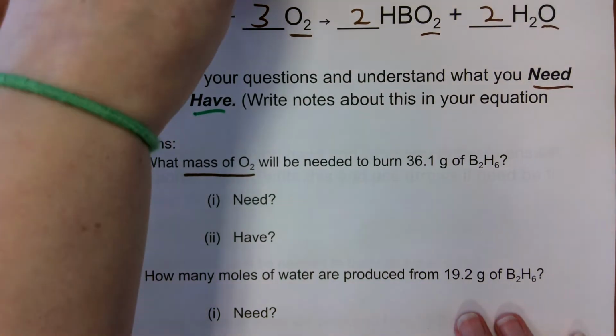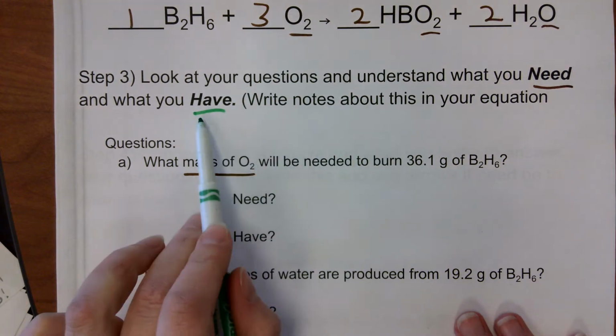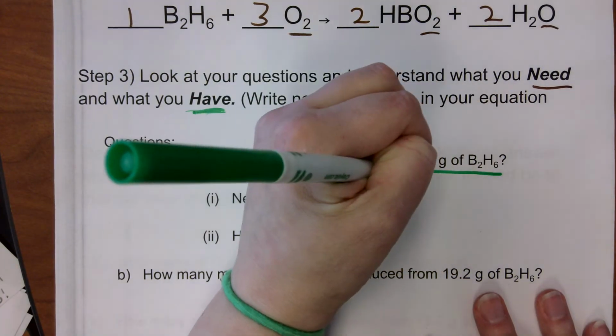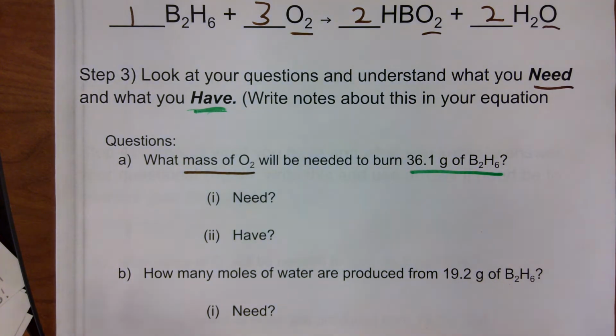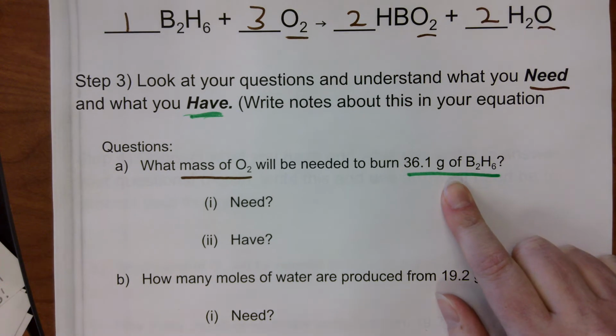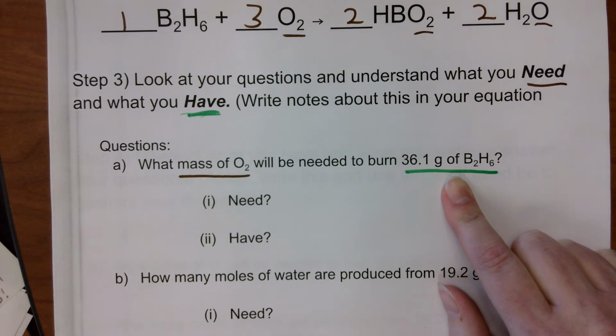Okay? The thing that you have been given is a certain amount of diborane hexahydride to get rid of. Okay? That's all we have. We can't take any away. We can't add any. We have to use all of it.